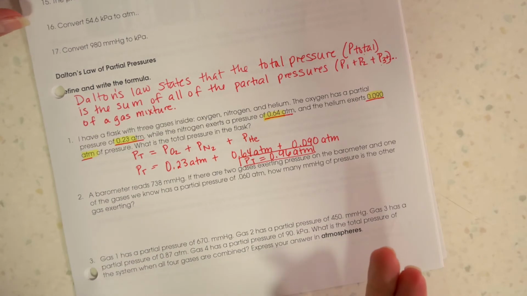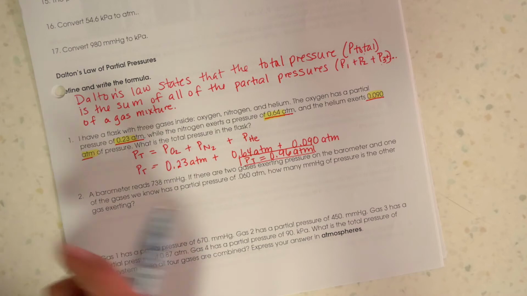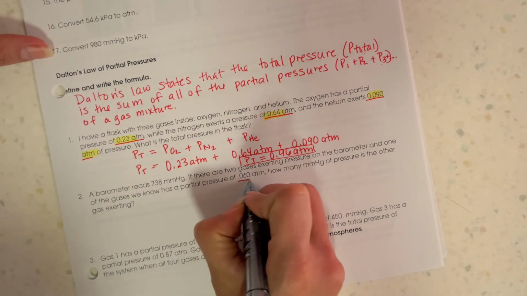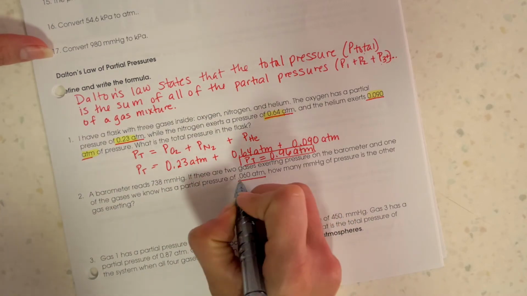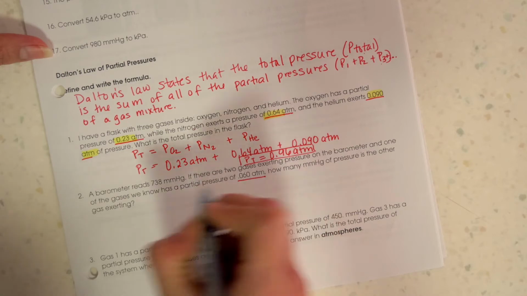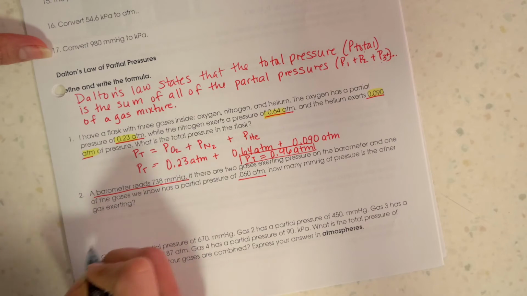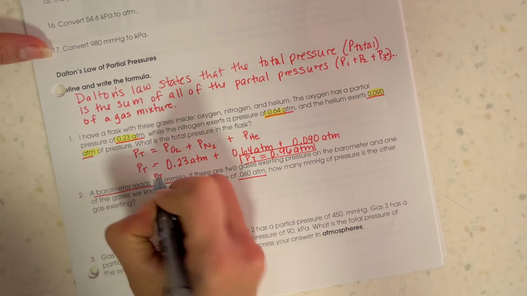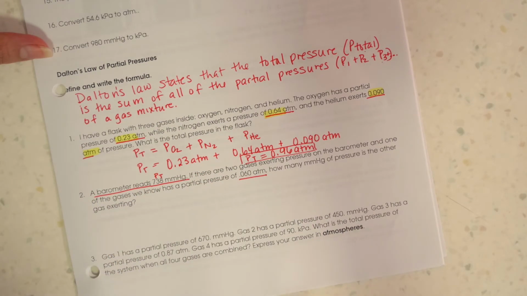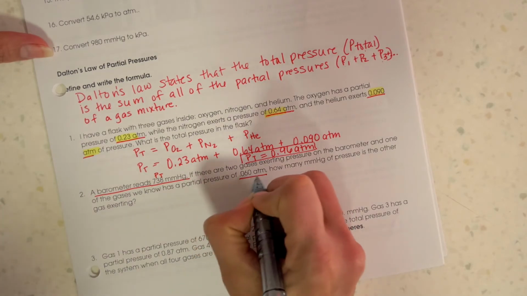If there are 2 gases exerting pressure on the barometer, and one gas we know has a partial pressure of, and so here's my first piece, 0.060 atmospheres. Now whenever the barometer reads, that's going to be our P total. So I like to just identify them inside of the problem there. That's going to be our pressure total. And this is going to be one of our partial pressures.